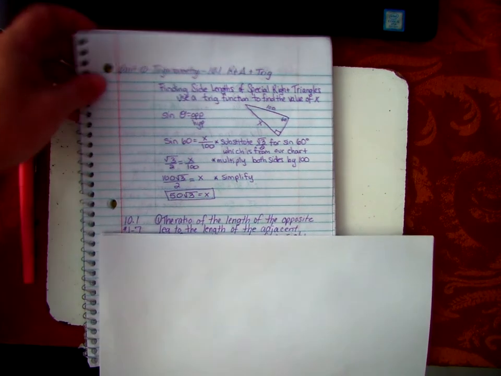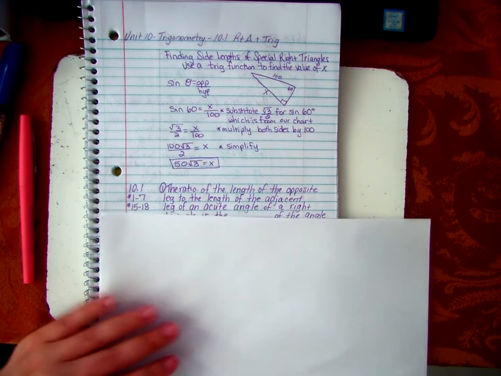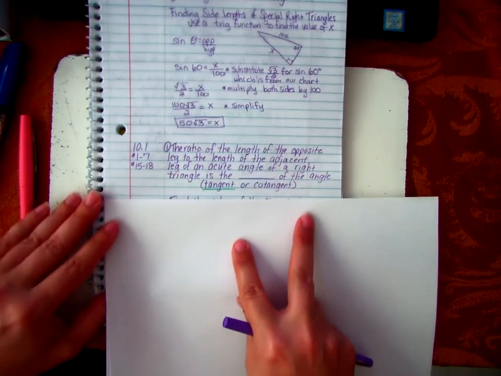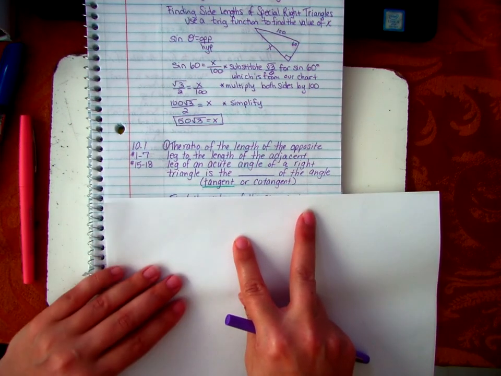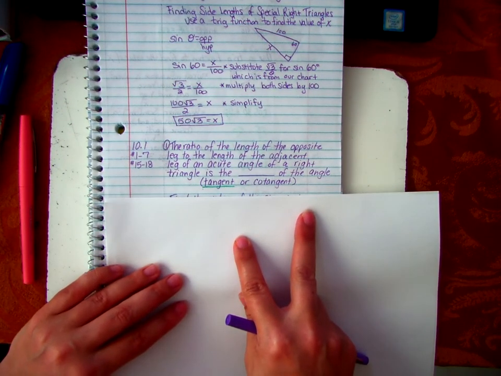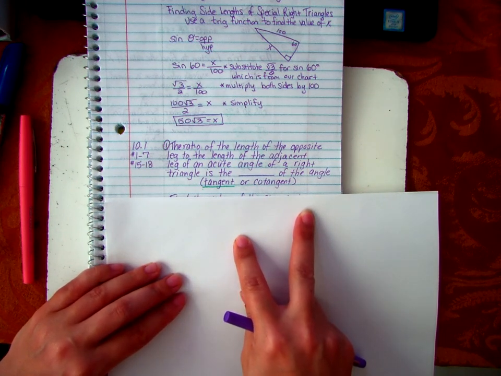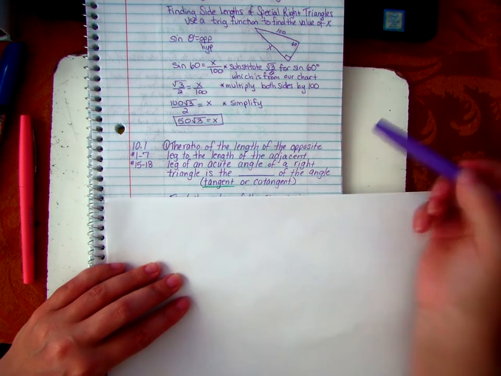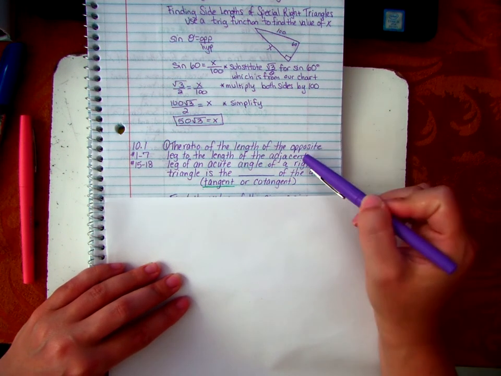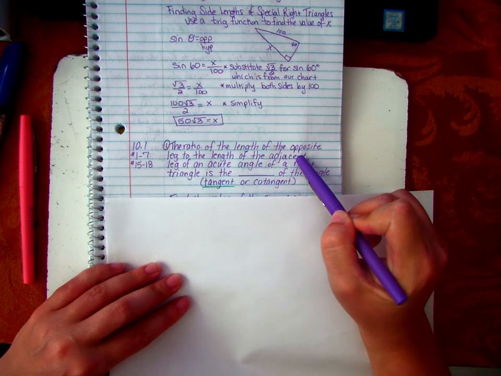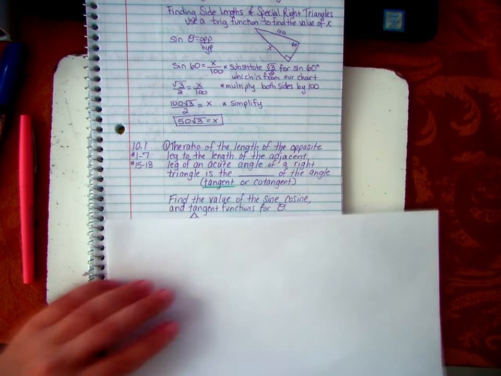All right, for 10.1, I want you guys to do 1 through 7 and 15 through 18. So, number 1, let's just look over it. The ratio of the length of the opposite leg to the length of the adjacent leg of an acute angle of a right triangle is going to be the tangent. What did I look at? Opposite and adjacent. When I have an O and an A, it's TOA, so it's the tangent.